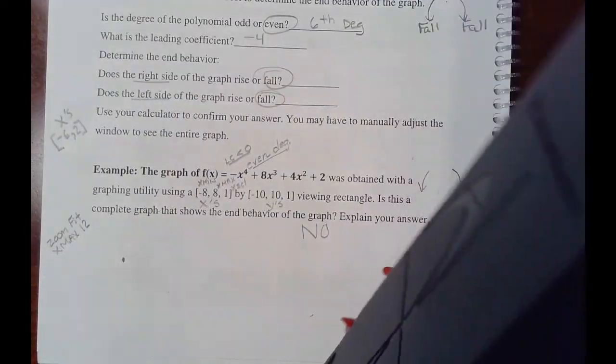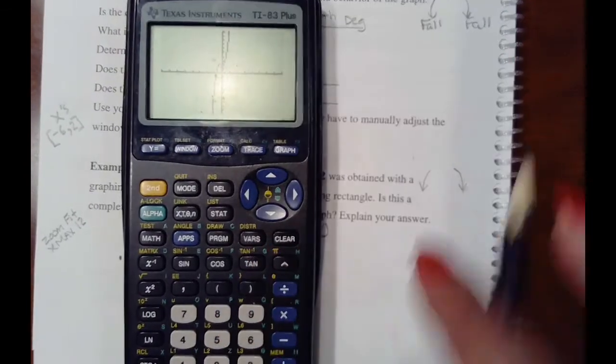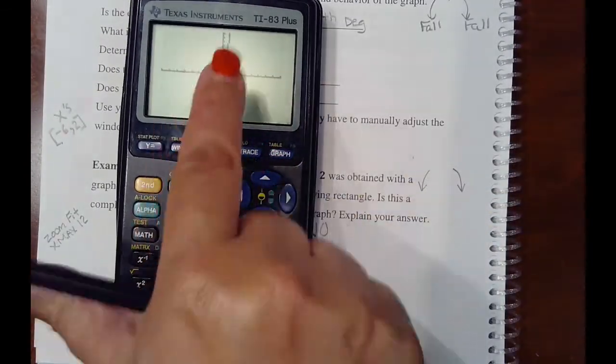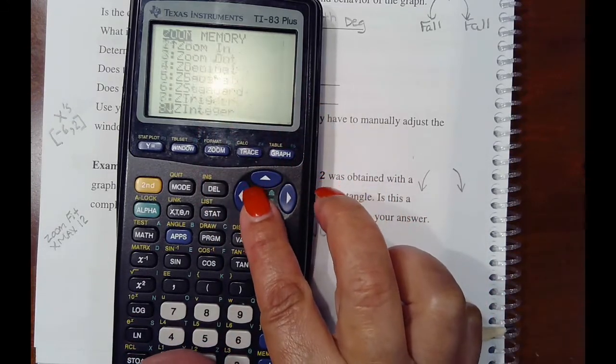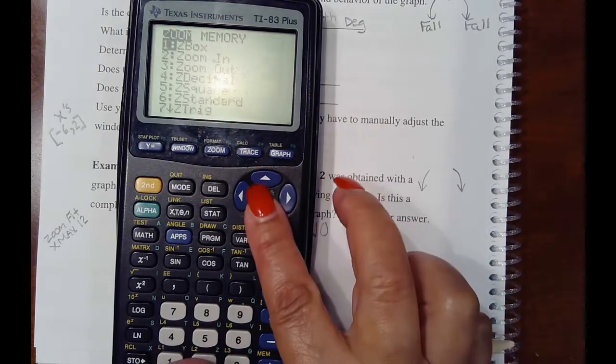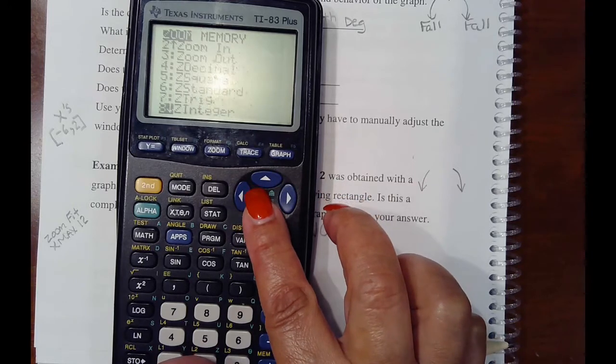So if you did want to see what that looked like, you could always go to zoom and make that graph fit in the window. Oops, went too far.